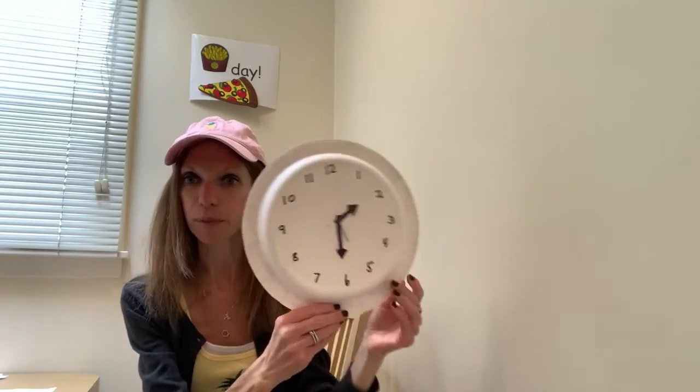And we're also going to look at our clock today. Look at this cool clock. My mom just made it.